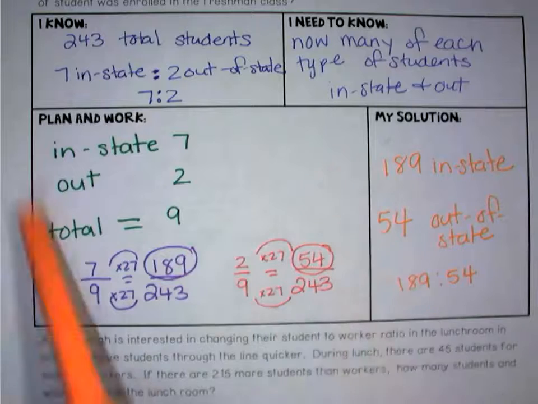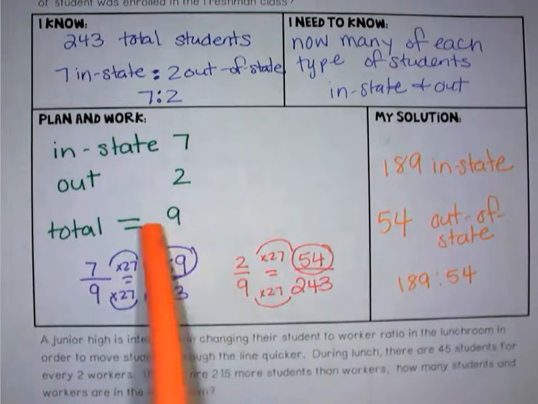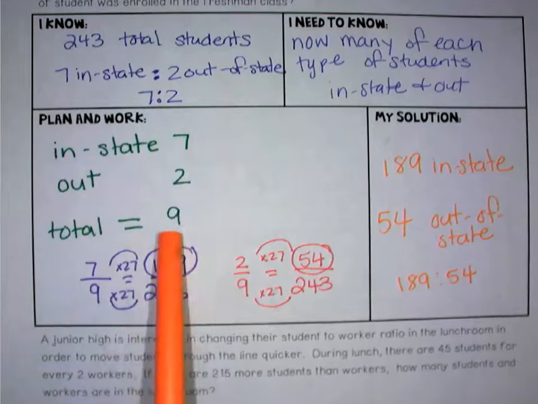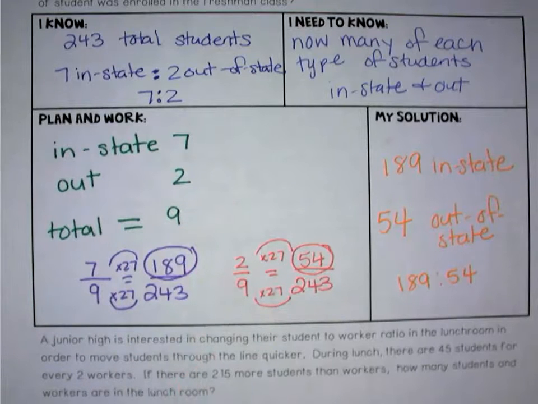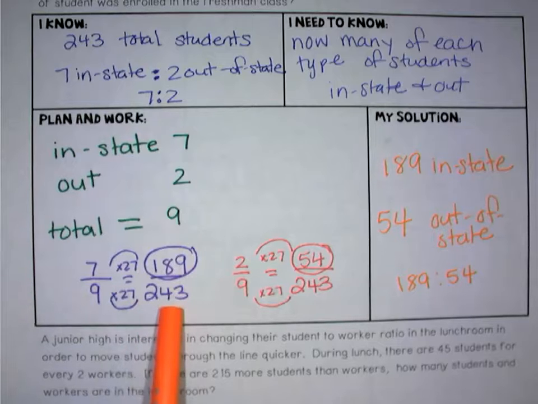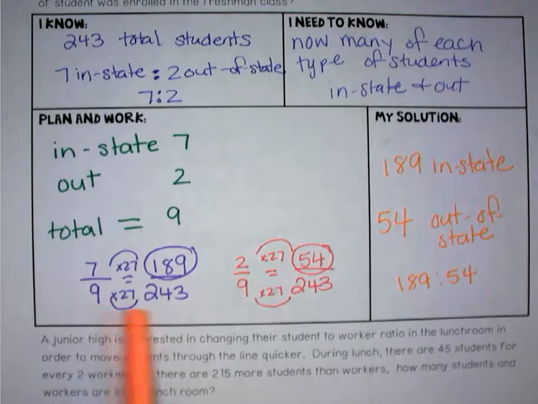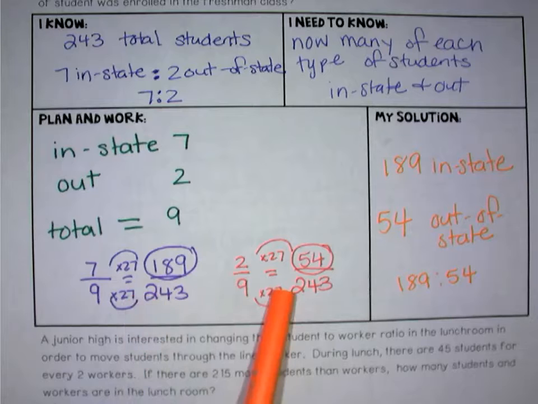So to go back over what we just did, we had our ratio of 7 to 2. We needed to add the total together to see how many students we are really working with. Then you compare it to the total that we needed to get. We needed to get 243. So we had to figure out the maximum amount to get to 243 for both in-state and out-of-state students.